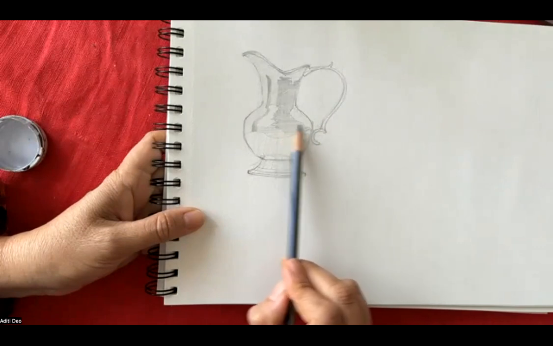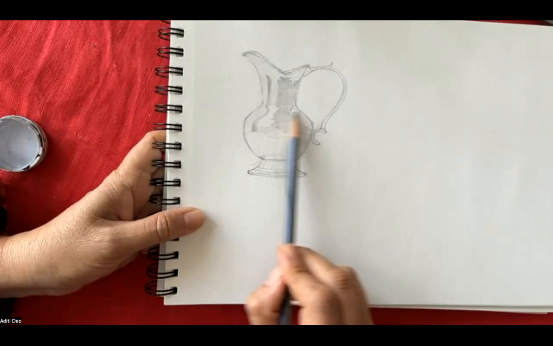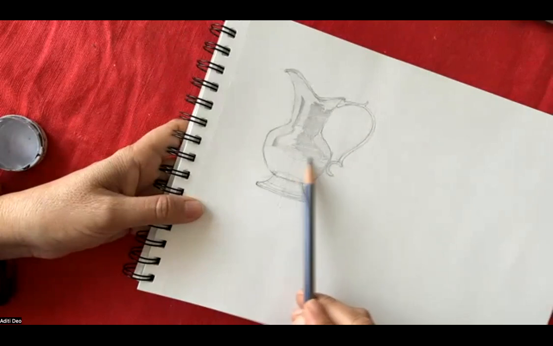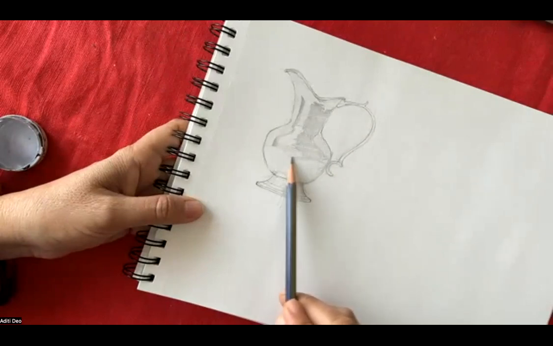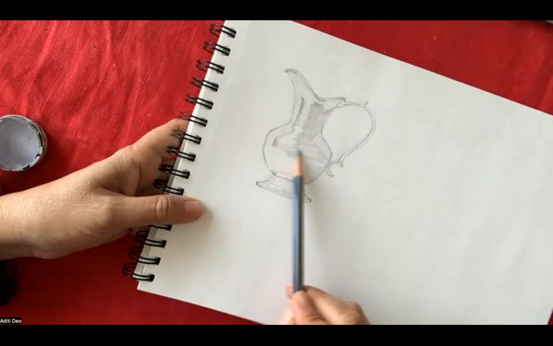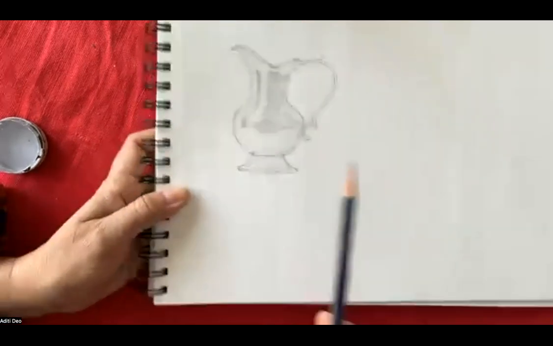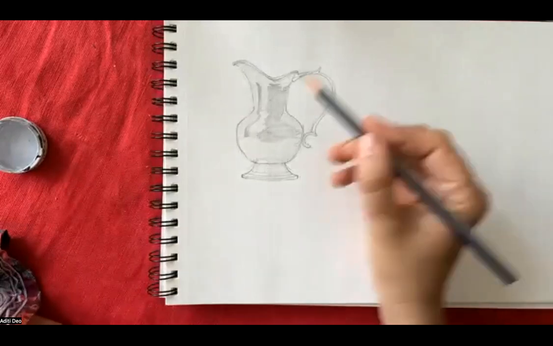But according to the reference image, some of these shades are much darker. So you can use the lightest pressure on your pencil and keep increasing the darkness of that area as you see dictated by your reference image.